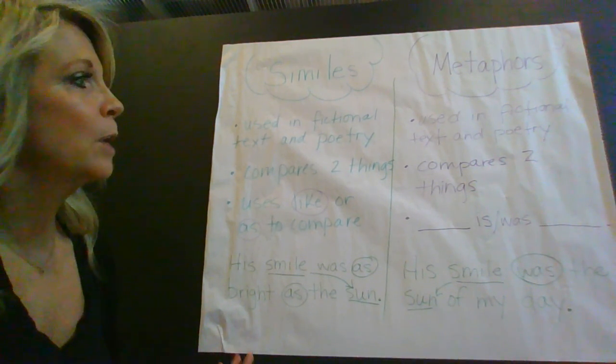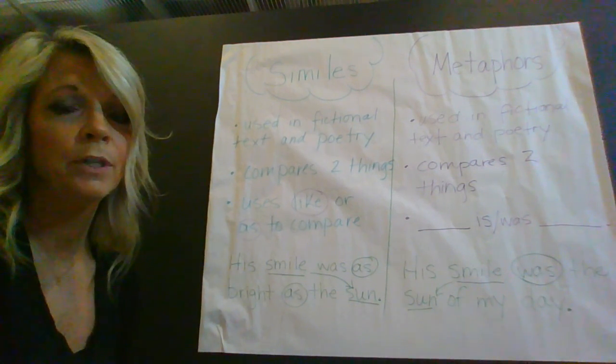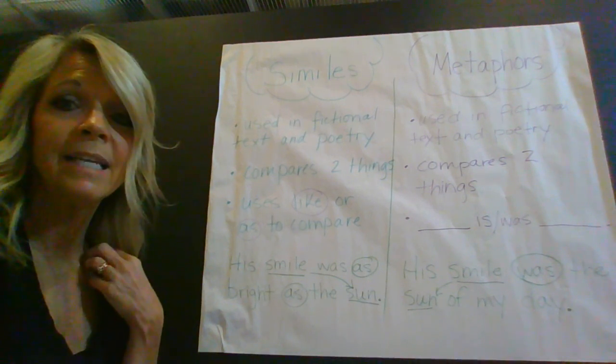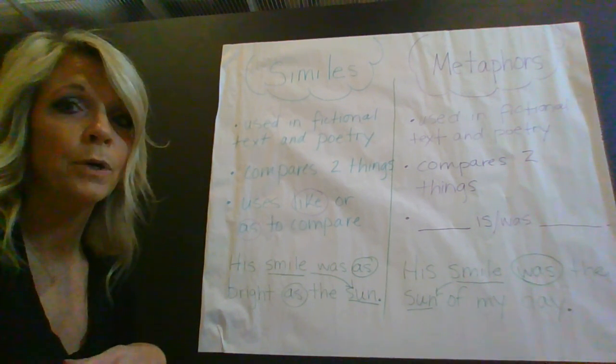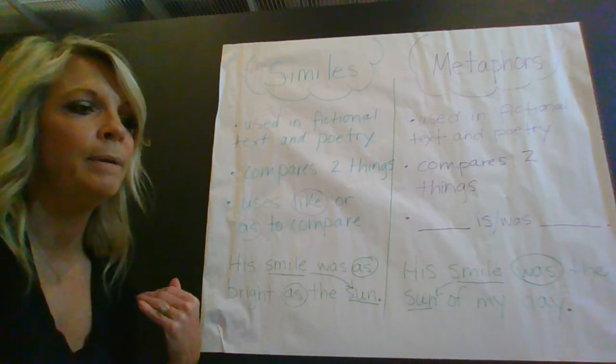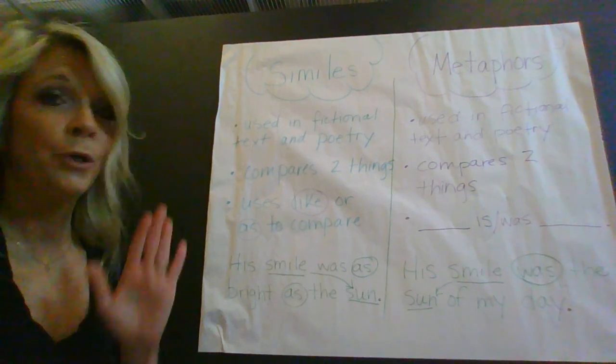Now, if you keep going through my Sway, and I hope that you do, I hope that you're doing the whole entire lesson before you take the quiz, you are going to see next a couple of slides that have examples of metaphors. And it's asking you which one is a metaphor and maybe why it is a metaphor, things like that. So good luck.